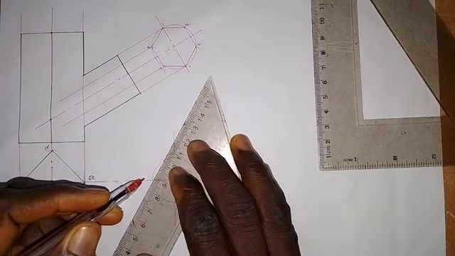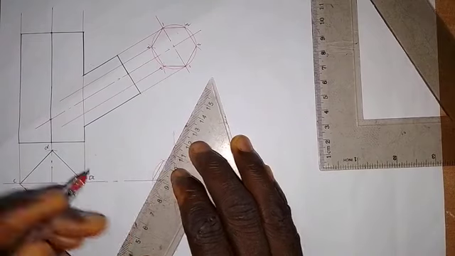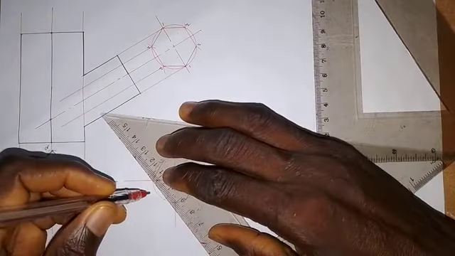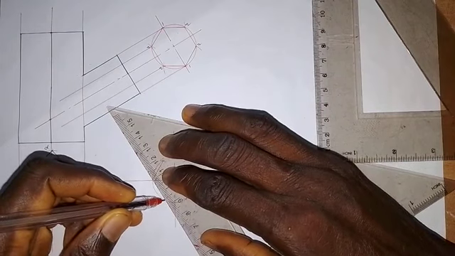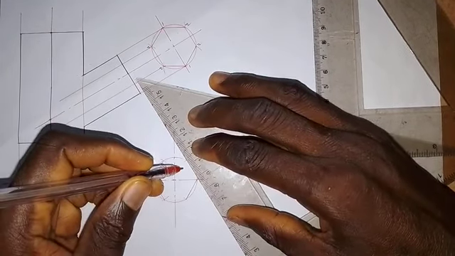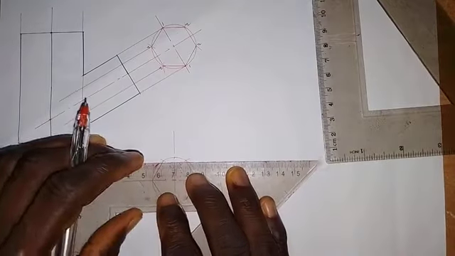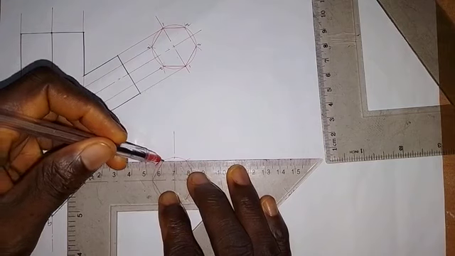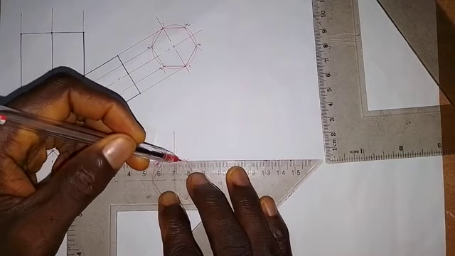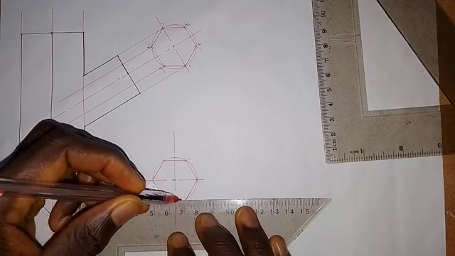Here I will connect these 2 points together, and here also this will be connected together, and here this will also be connected together. I'll connect this together, and this will be connected together like this.